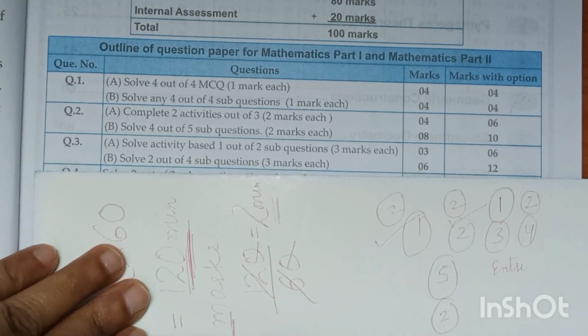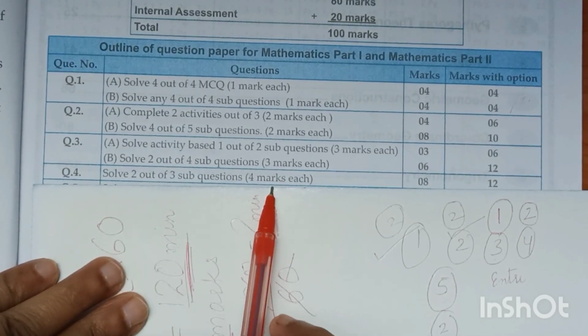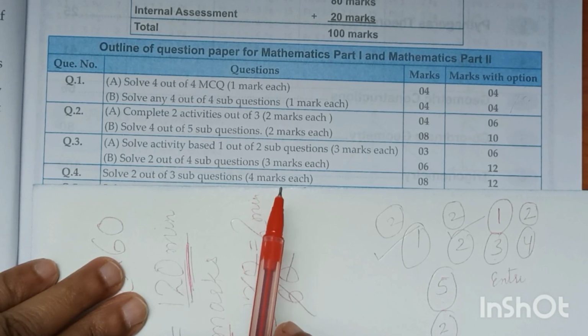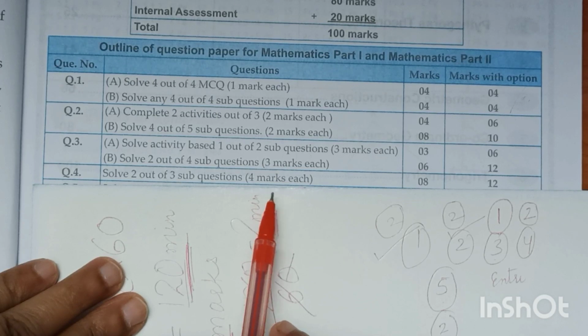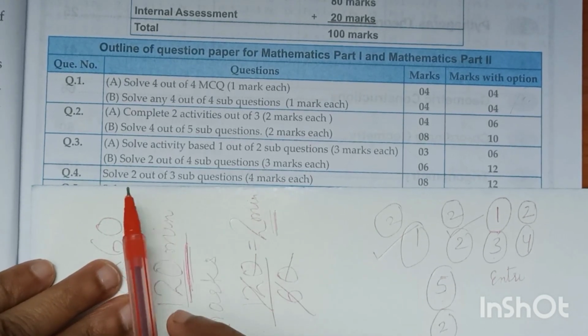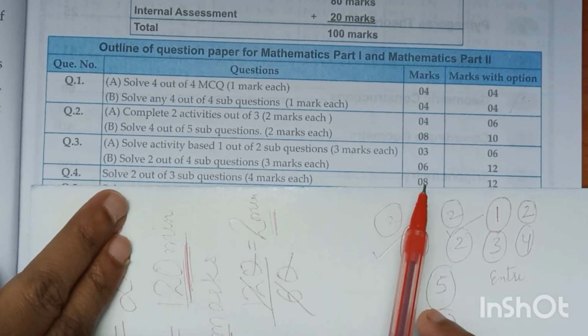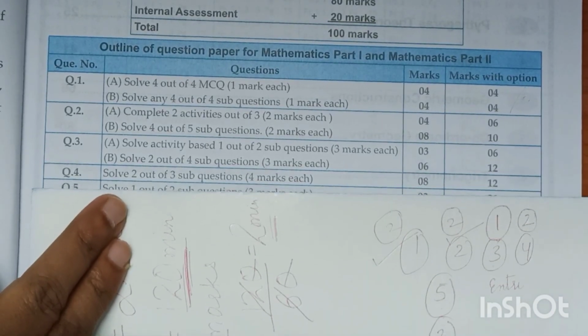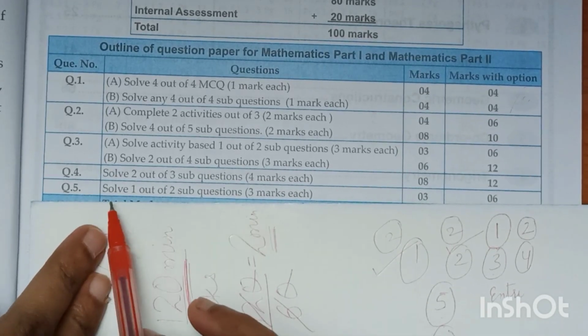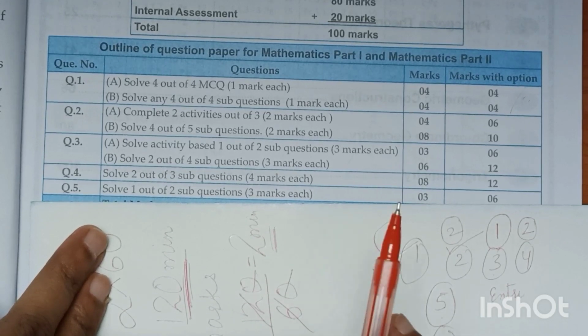Now come to question number 4. Here one question is of 4 marks, that will be either from lesson number 3 and lesson number 4, that is the construction part. So what you will do, solve 2 out of 3 sub-questions. Here you have to solve 2 questions which is of 8 marks. Now question number 5, solve 1 out of 2 sub-questions. Here you have to solve only 1 question.